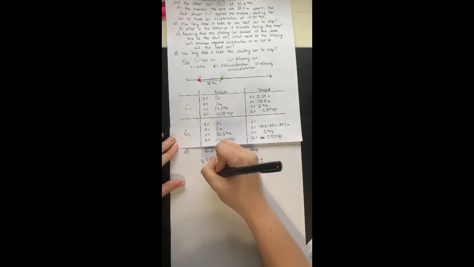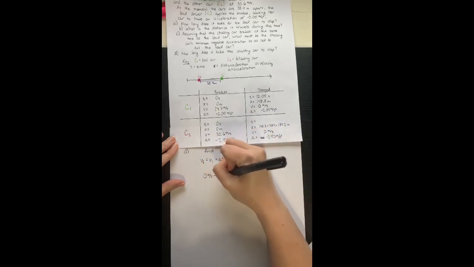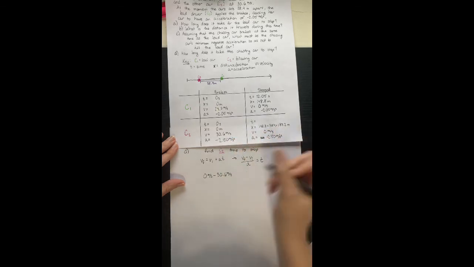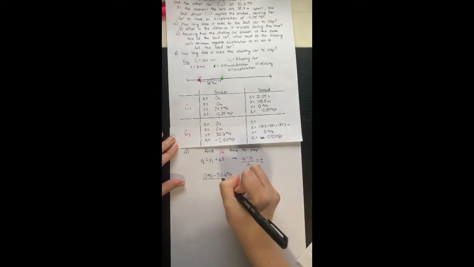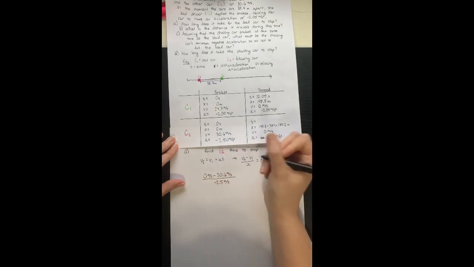Final velocity, so we have 0 minus initial, all divided by our acceleration, which is negative 2.5 meters per second squared.